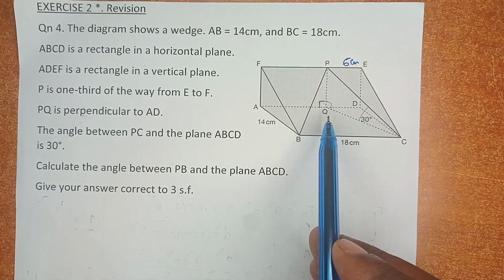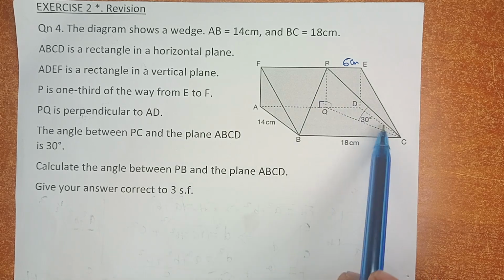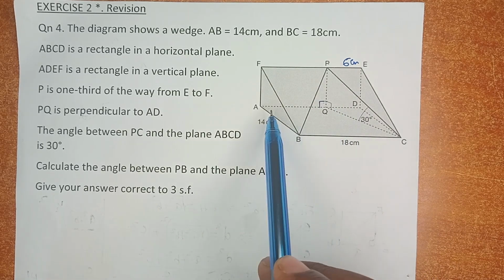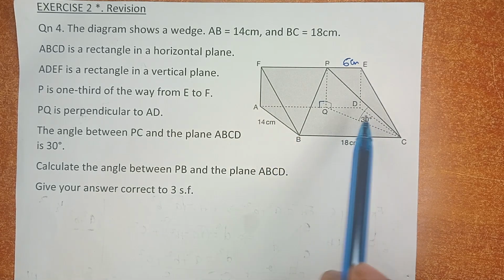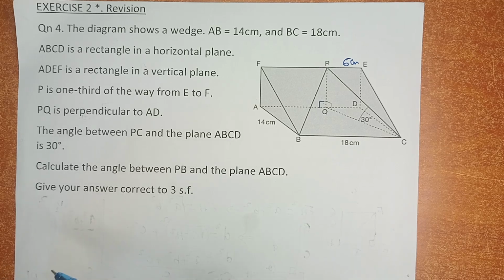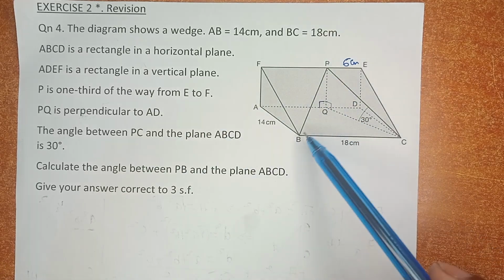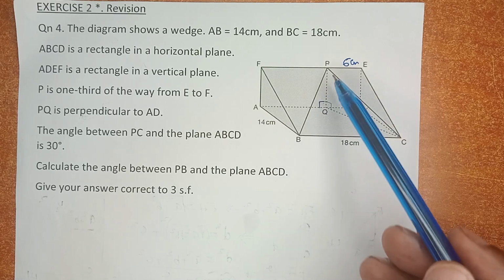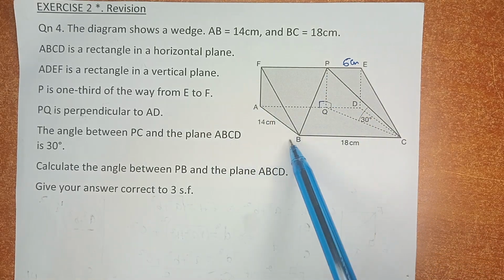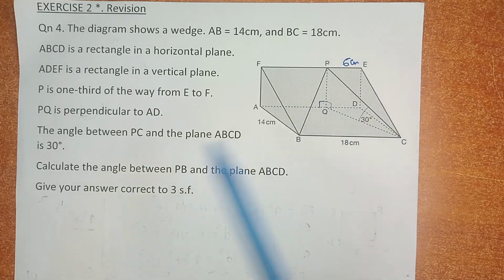The angle between PC and the plane ABCD is 30. The angle between PC and the bottom plane, which is ABCD, is 30 degrees, as you can see. Calculate the angle between PB and the plane ABCD.